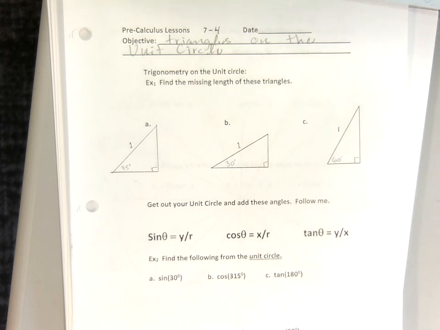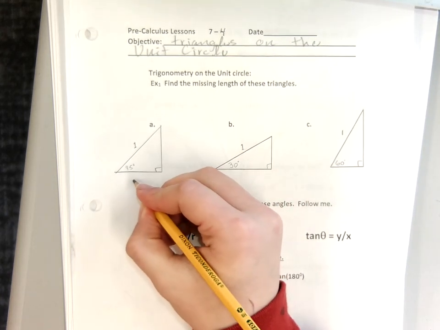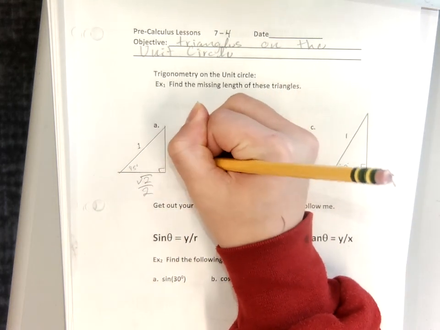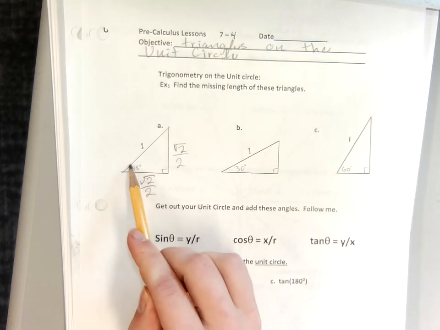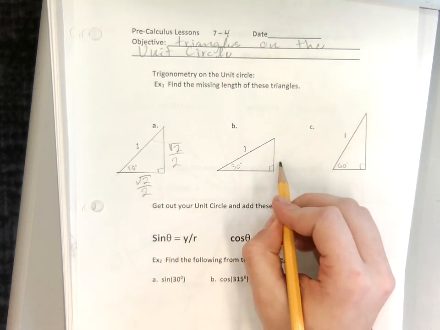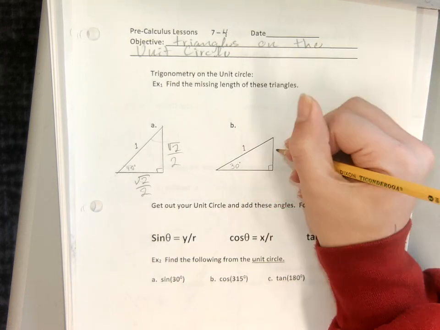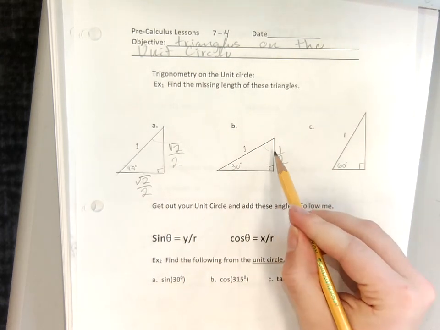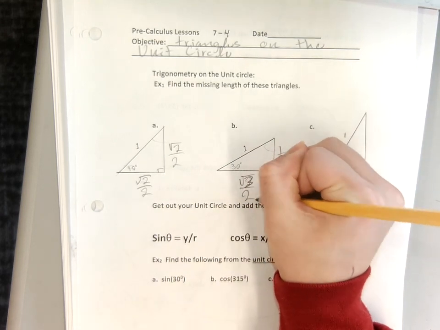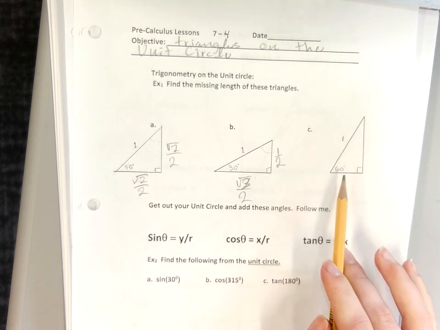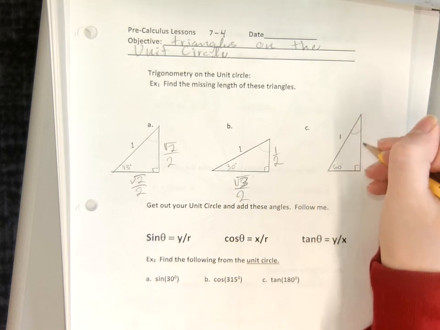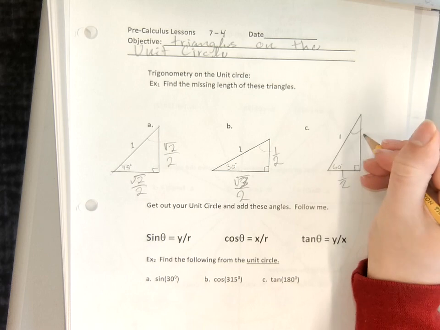So we know that this is root 2 over 2. This is also root 2 over 2. And we can also see that because both opposite angles are 45, so they have to be the same. And then opposite of 30 is 1/2, and then opposite of the other angle is root 3 over 2. And then this is the same triangle, different orientation. Opposite of 30 is 1/2, opposite of 60 is root 3 over 2.